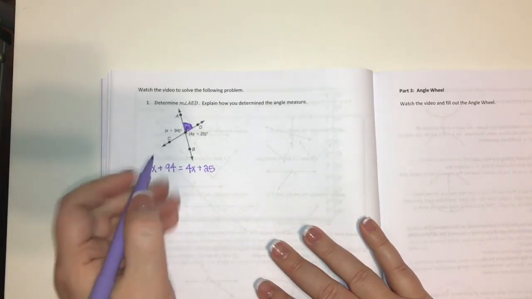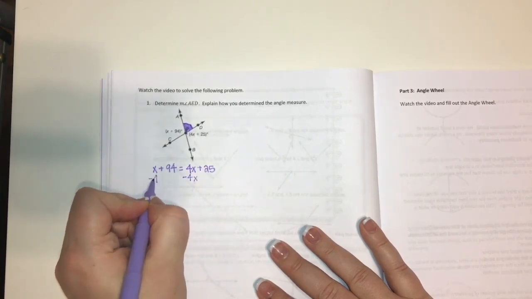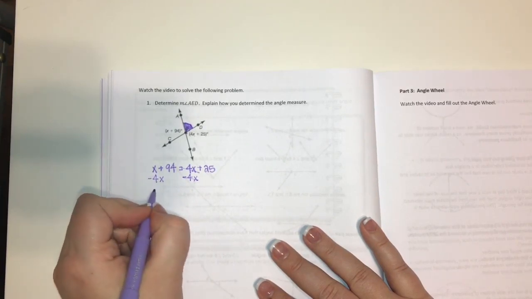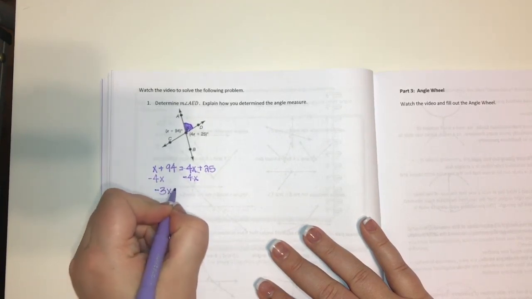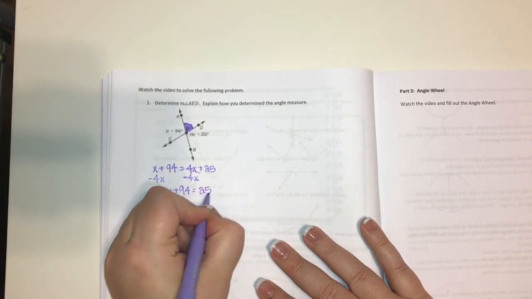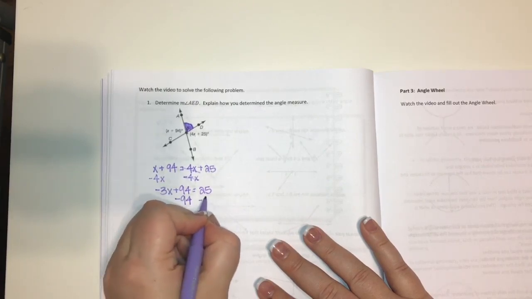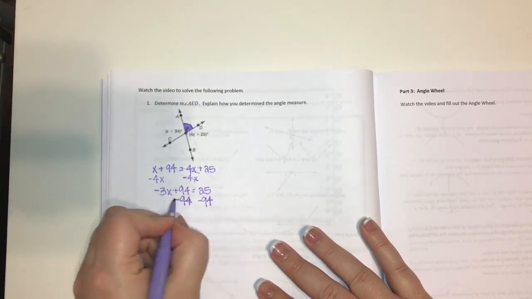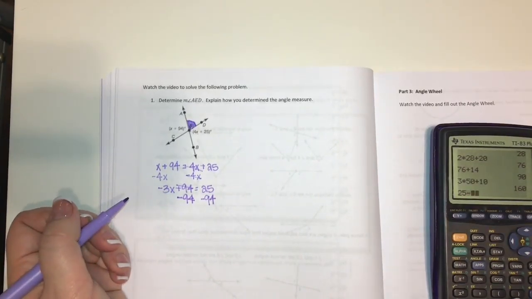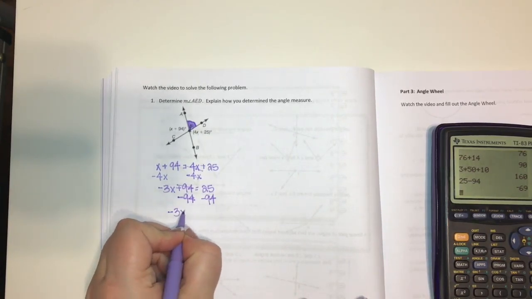I'm going to move my x's over, so I'm going to subtract my 4x on both sides. Those will cancel. 1 minus 4 is negative 3x plus 94 equals 25. Now I'm going to subtract my 94 on both sides. So those will cancel. So I've got 25 minus 94. That's going to give me negative 69.